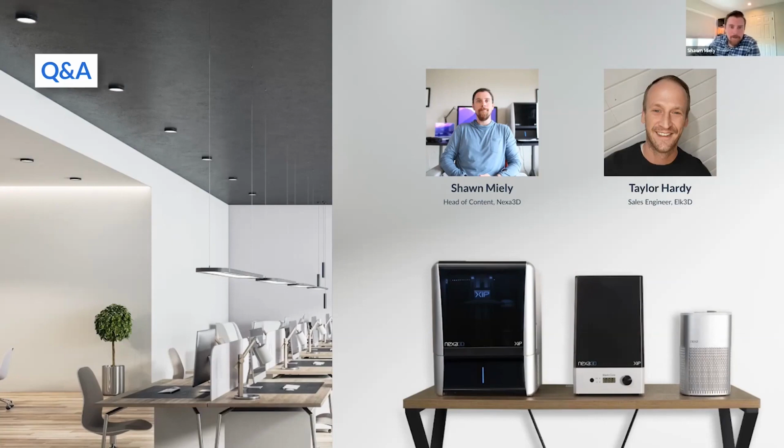Let's see. One was asked about ZIP. Mike might have answered this already, but I'm going to reiterate. Does the pixel contour of the LCD mask affect the quality of the printed part? What's the resolution of the LCD mask? This is a common question. I would say it's almost a common myth that SLA has much better print quality than MSLA.